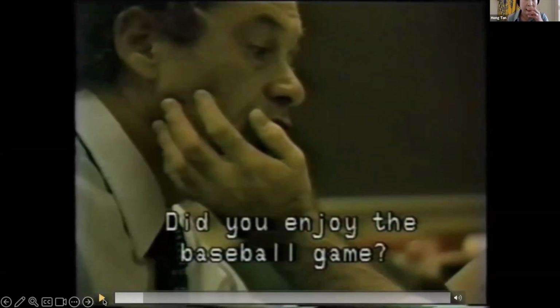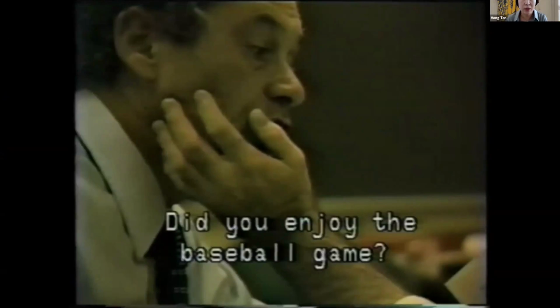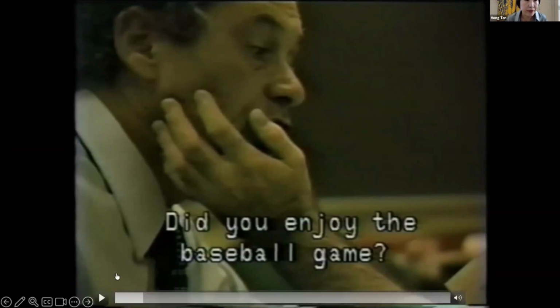Here you have an experimenter and a gentleman who is both blind and deaf, and we also blindfold them and put headphones on them to make sure that they cannot hear and cannot see. He has his hand on the speaker's face and he's repeating back what the speaker is saying.